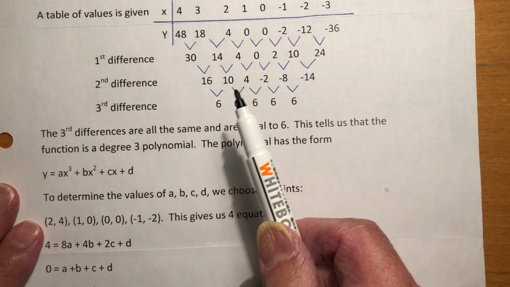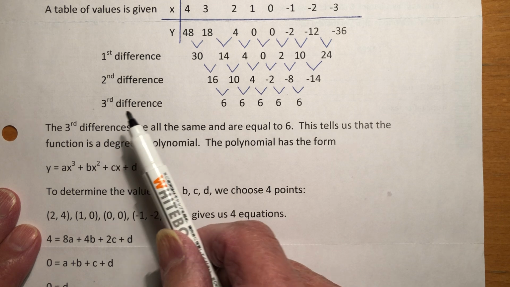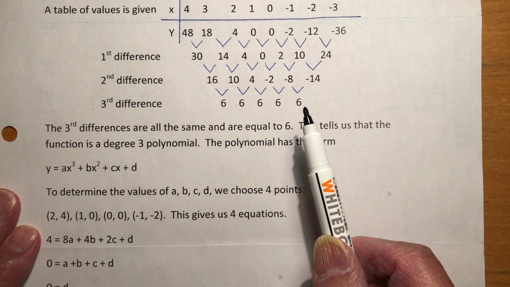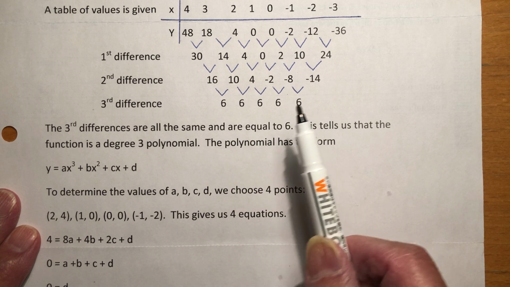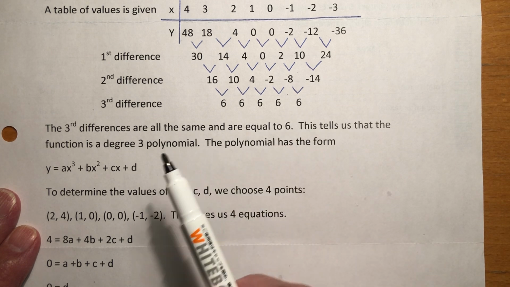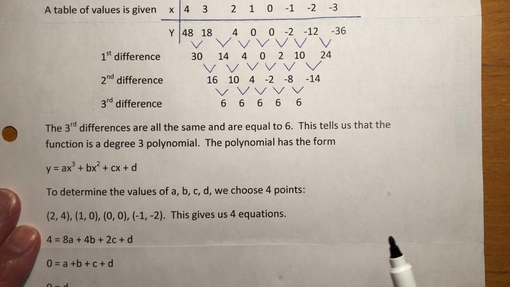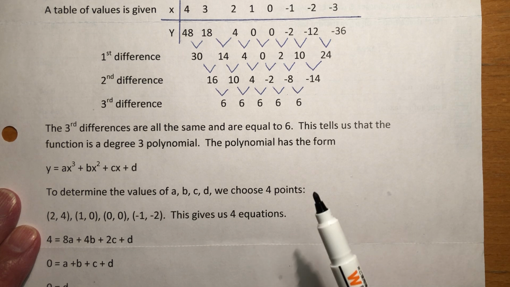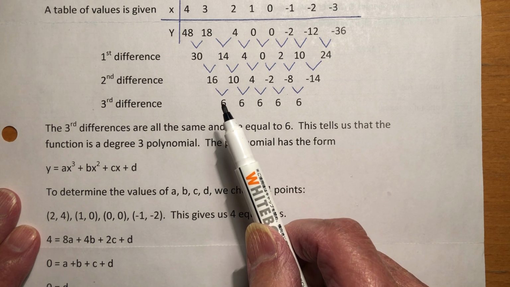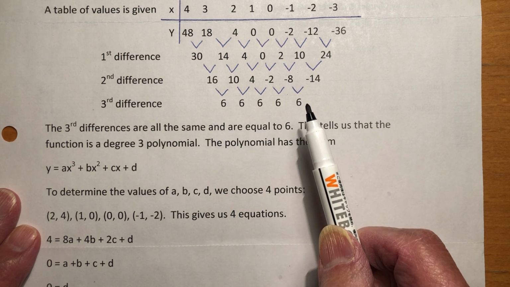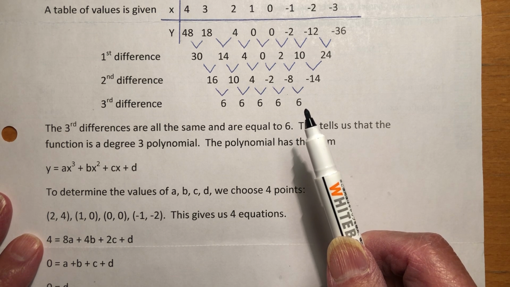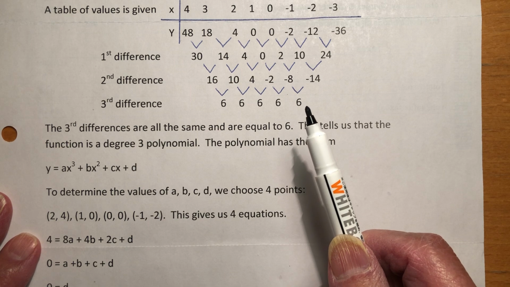Now in this case, the third differences are all the same. This tells you that the degree is 3. The degree is 3 means the highest value of the exponent is 3. And this positive 6 also tells you that the leading coefficient is positive. But you don't need to worry about that.